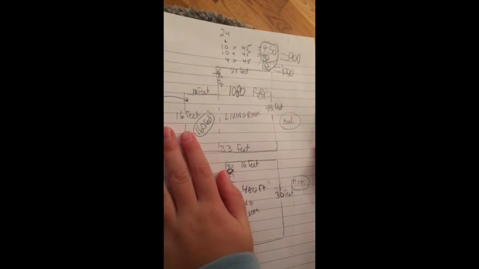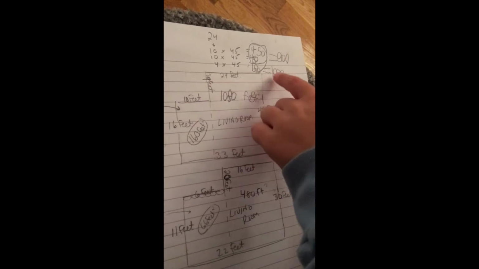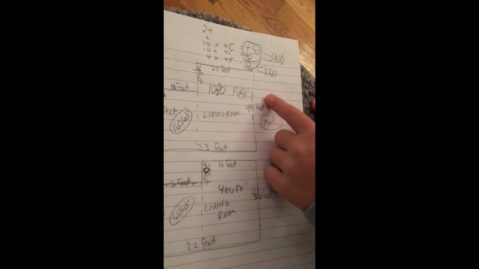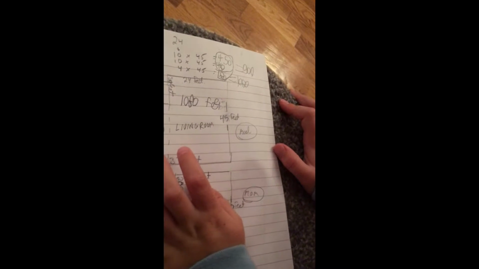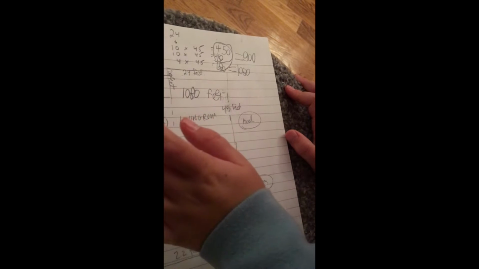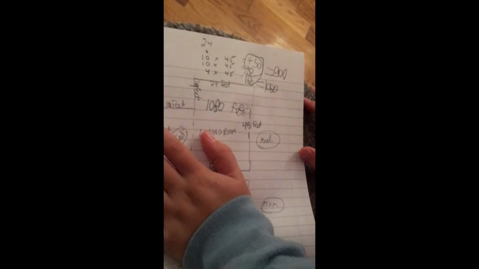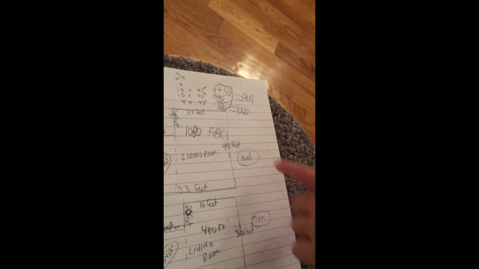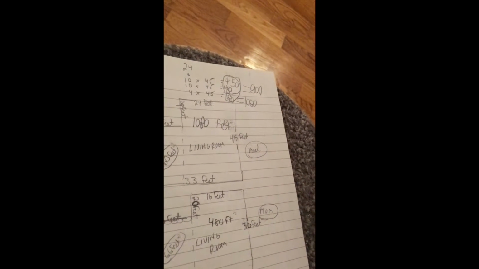Then I did 4 times 45, which equaled 180. And then I added these all together. These two equaled 900. Then I added 180. And then once I added all of them together, it equaled 1,080. Okay, so that's how you did 24 times 45.